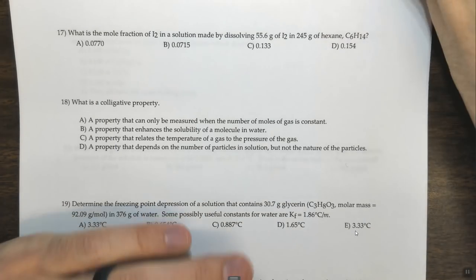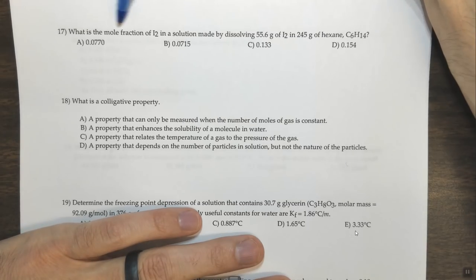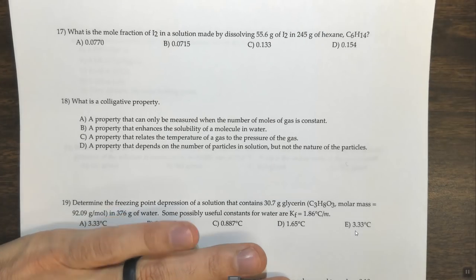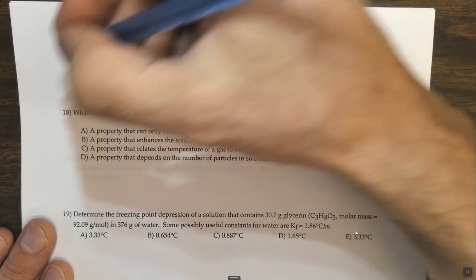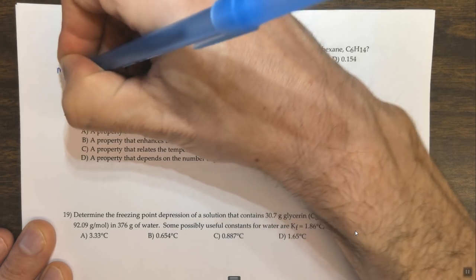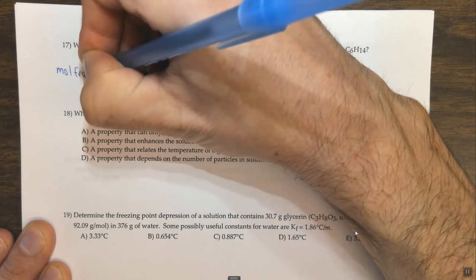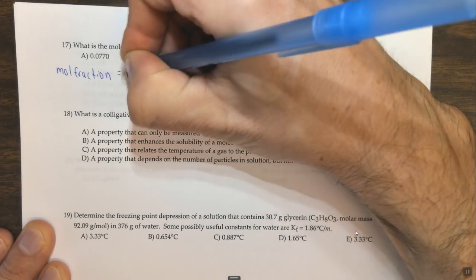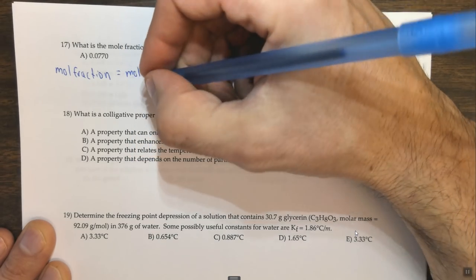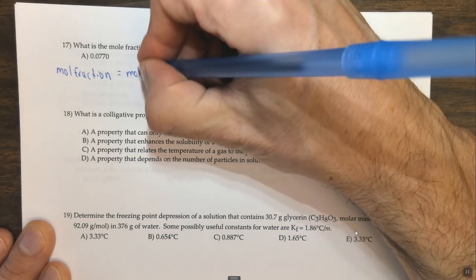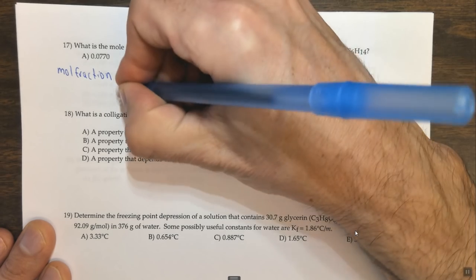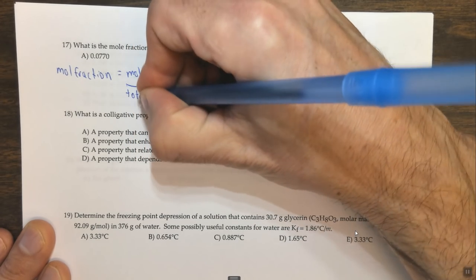Another unit of concentration is mole fraction. And it says, what is the mole fraction of I2 in a solution made by dissolving 55.6 grams of I2 in 245 grams of hexane? So the mole fraction is equal to the moles of solute, in this case I2, divided by the total moles.